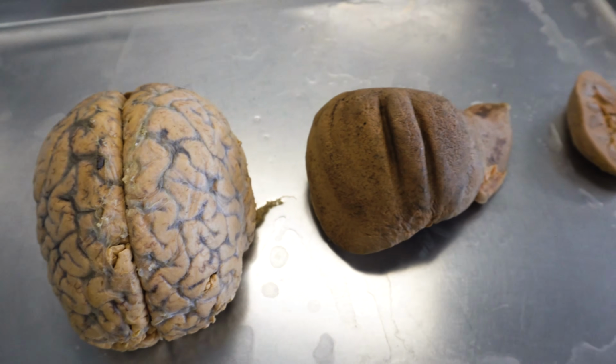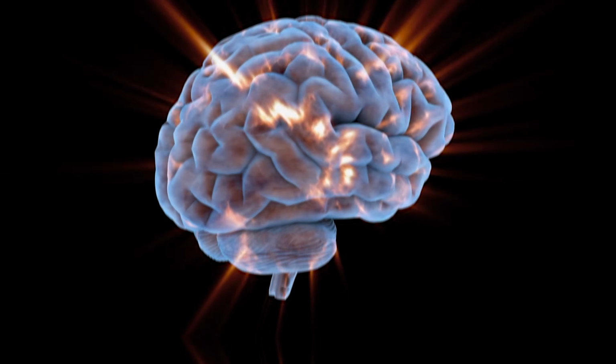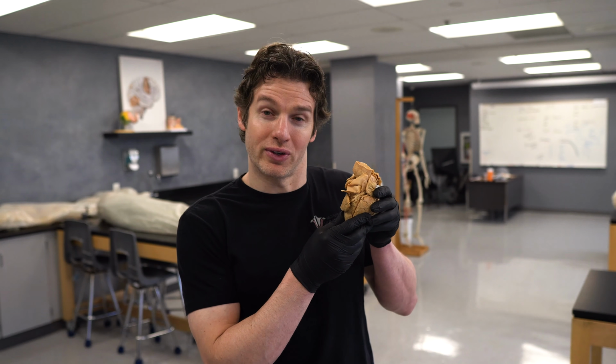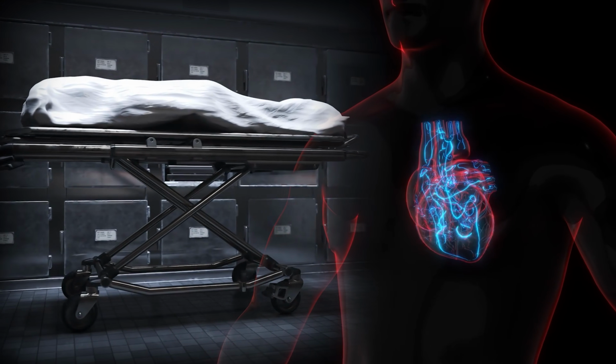There are many amazing organs in the body that are vital for proper functioning. Some obvious ones are the brain, kidneys, the liver, lungs, and of course, the pump that keeps all those other organs alive, the heart. Unfortunately, the most common cause of death is heart disease.